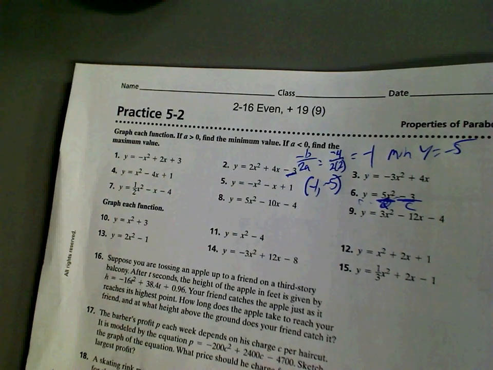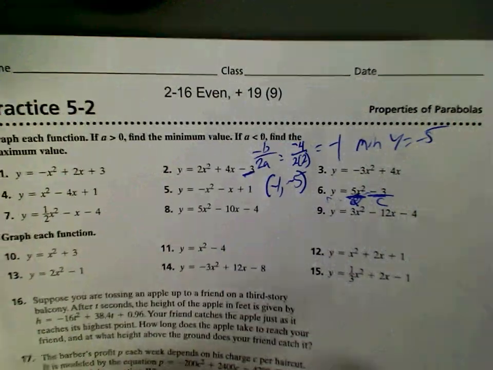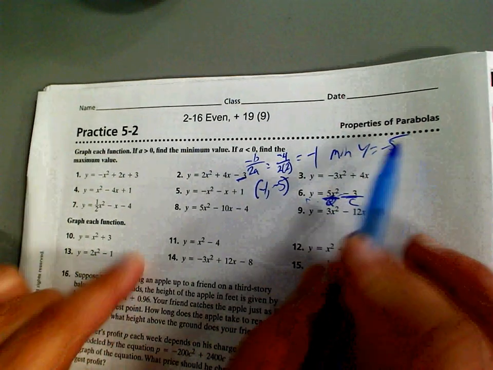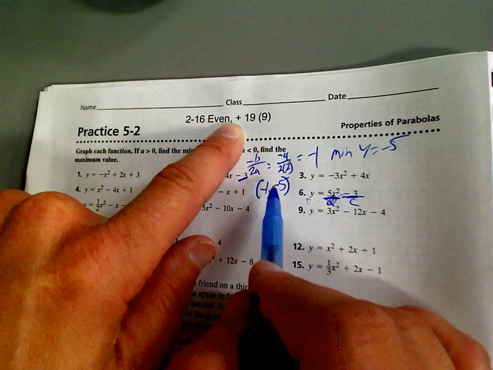Here and let you check your work. So 5.2, properties of parabolas, we were looking at 2 through 16 even, and number 19.